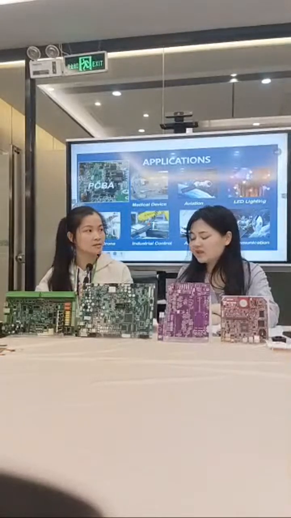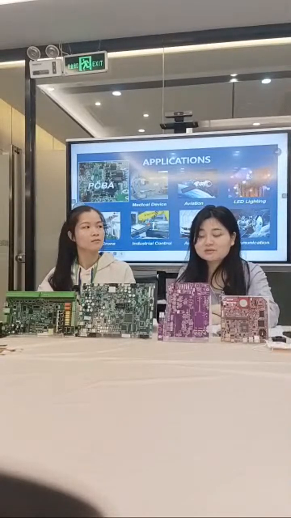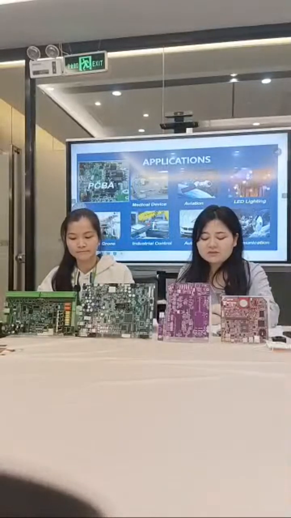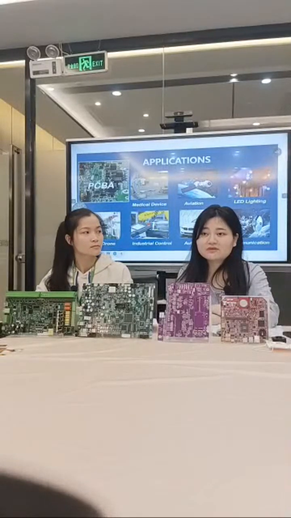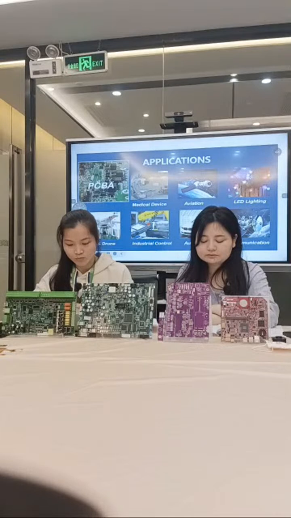Yes, especially for some small PCBs, right? Yes, some very tiny PCBs. It also saves production time. It has many benefits. But anyway, just send us your files and we will give you a better solution and suggestions.